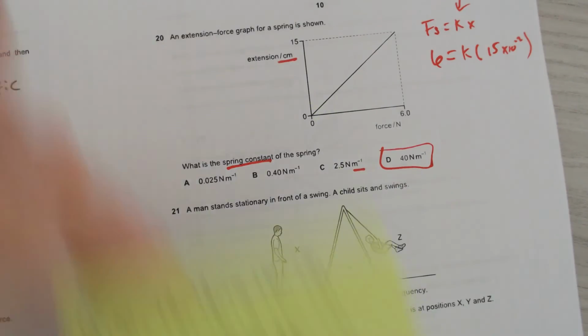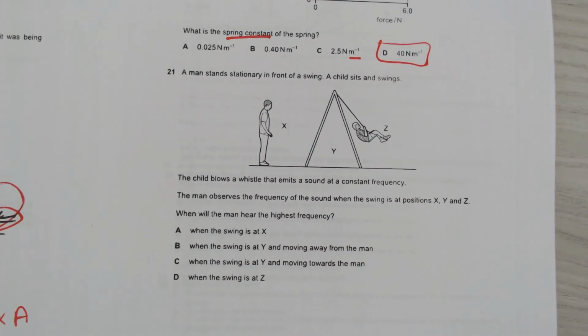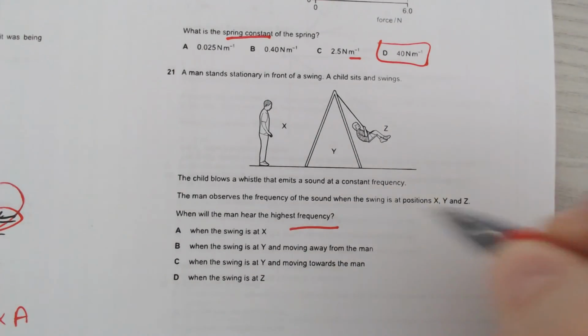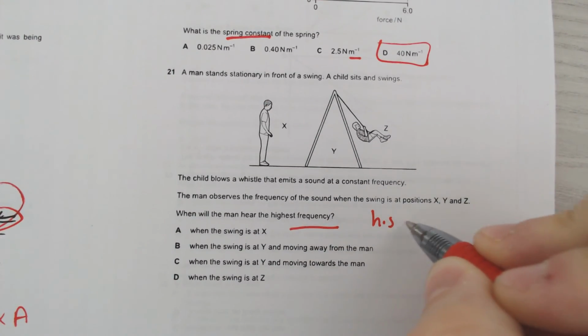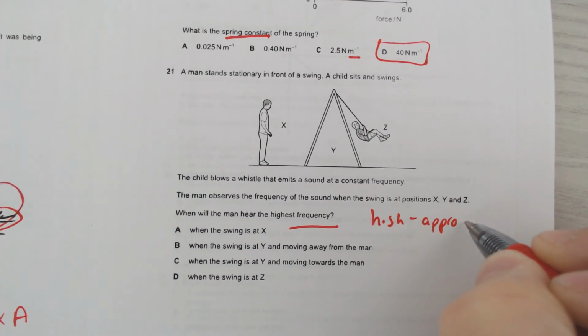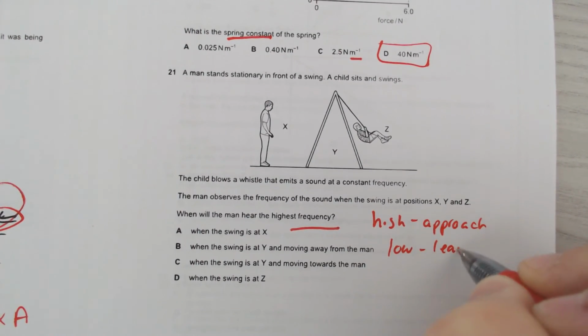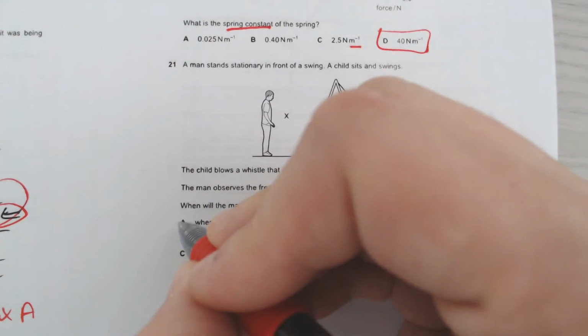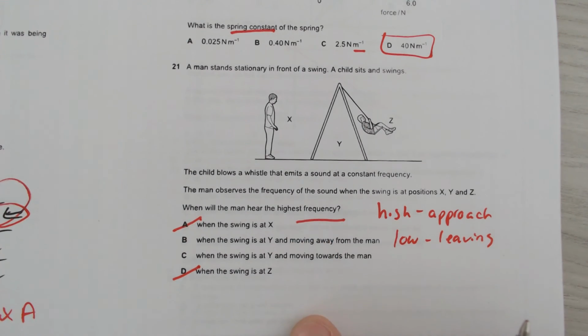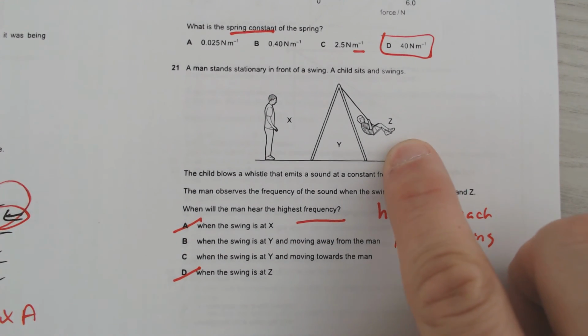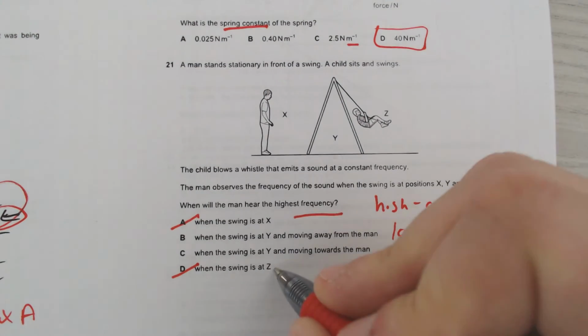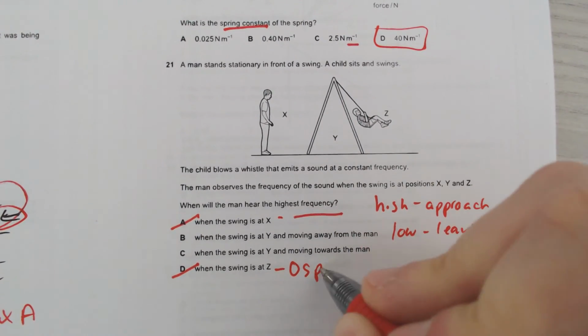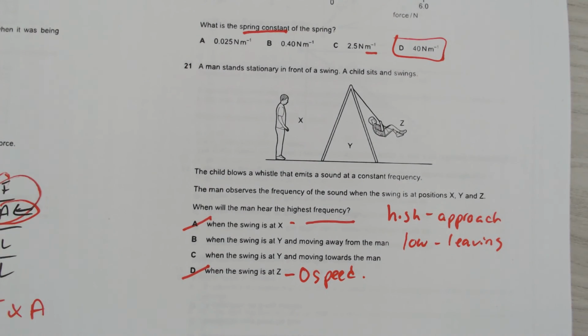21. When is the Doppler effect going to have the highest frequency? Well, it goes from high when it's approaching to low when it is leaving. So we know it is going to be something where it is approaching and not moving away. I disagree with these and that, because at point X and at point Z, it's actually switching from moving away to moving towards and vice versa. It's also at point X and Z has zero speed. And if it's not moving away or towards, there is no Doppler effect.